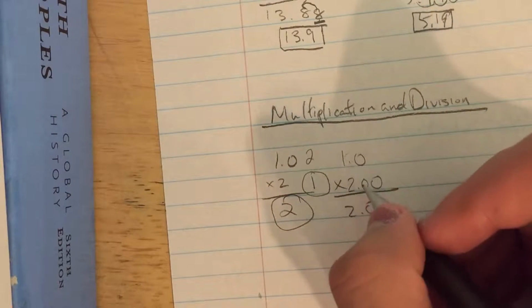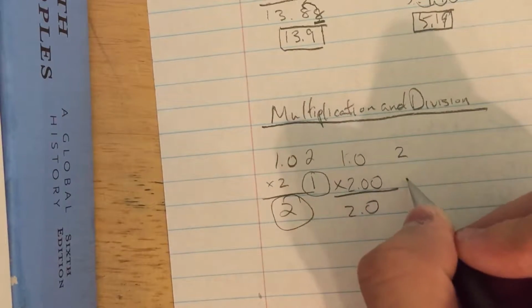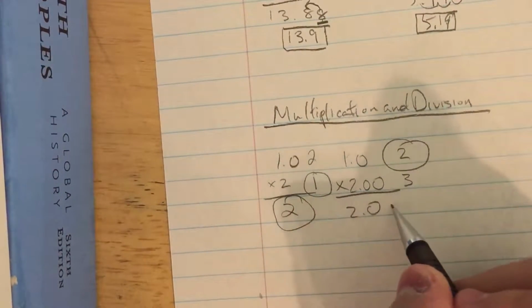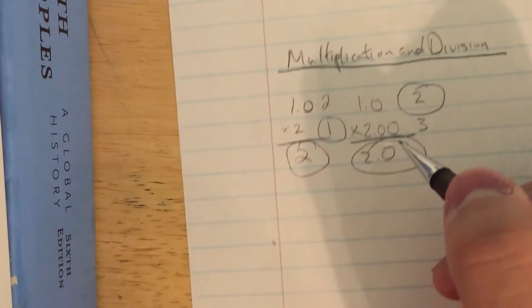If I had 1.0 times 2.00, I have 2 sig figs here and 3 sig figs here, so I would choose 2 sig figs. This would be the correct answer. Now let's try another one.